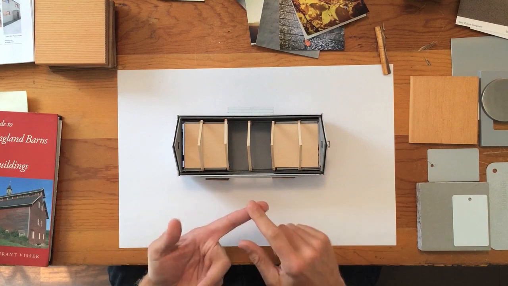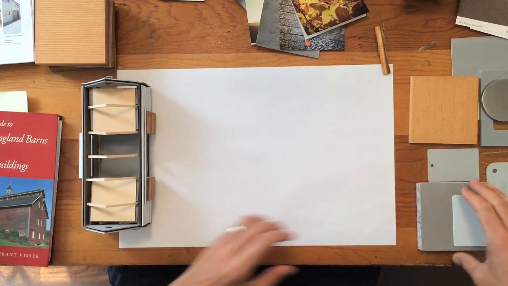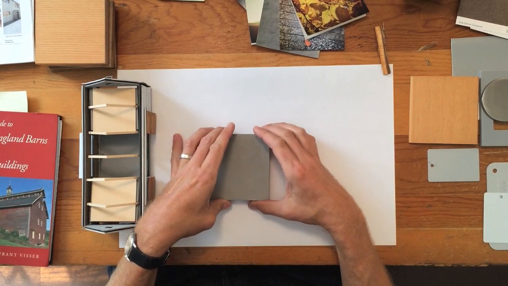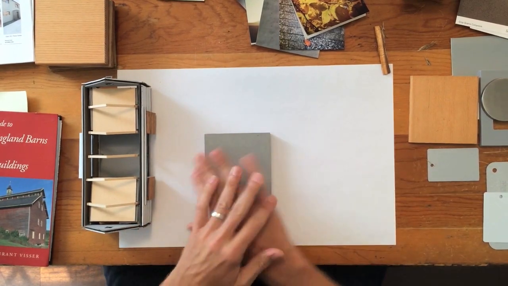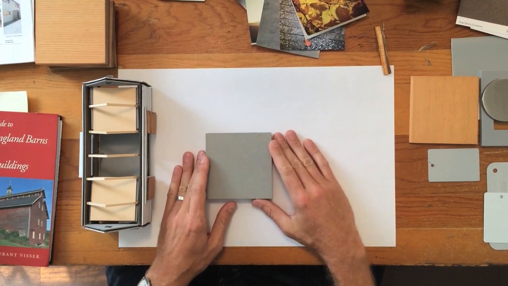So let's think about barns in terms of a floor system. Floor system for this particular project, I think the one that makes the most sense is concrete. So we're going to do a very simple foundation here. It's going to be a slab on grade. It's going to be a frost protected slab on grade, so we don't have any heaving issues.